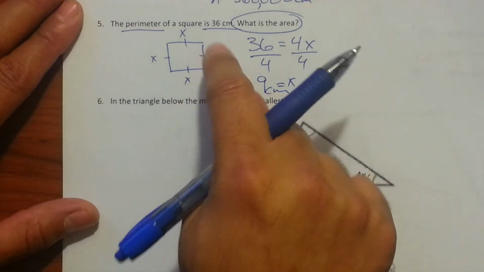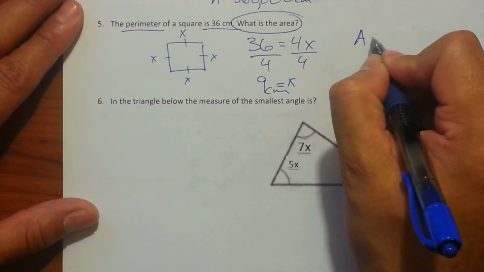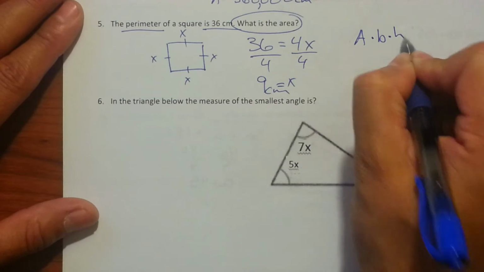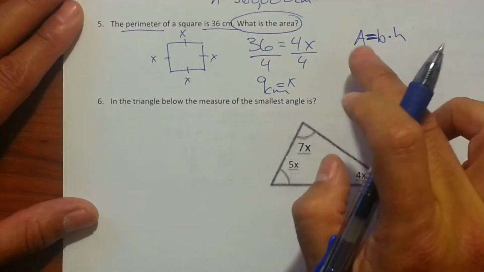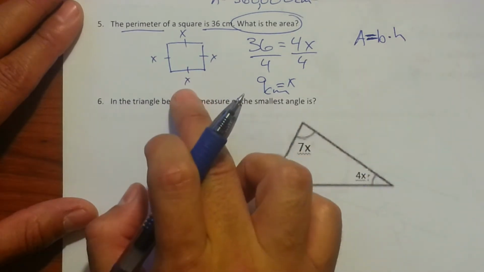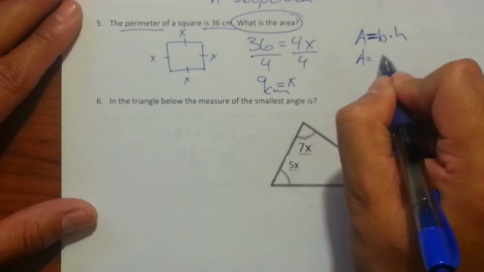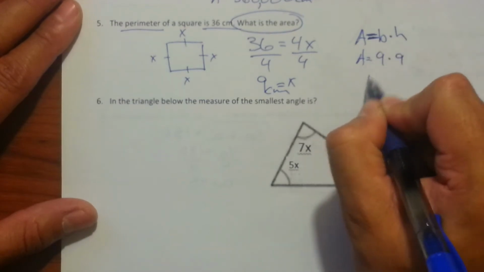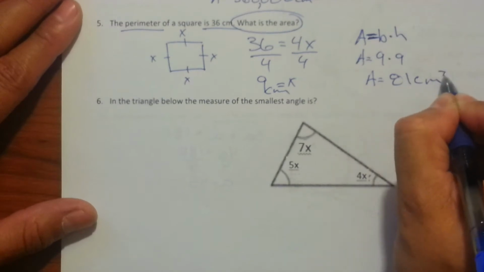Since I know that that's 9, that's 9, that's 9, that's 9, to find the area of a square, it's going to be base times height. Area is equal to base times height. So the base is going to be 9 and the height is also going to be 9. So area is equal to 9 times 9. So my area is 81 centimeters squared.